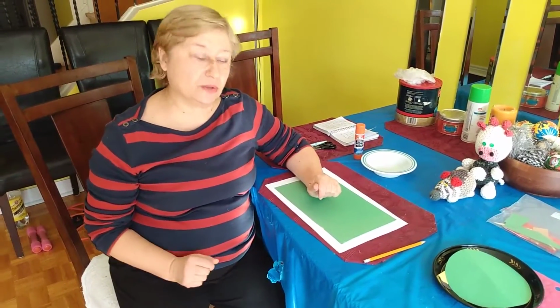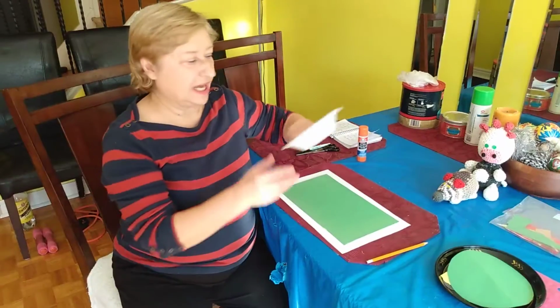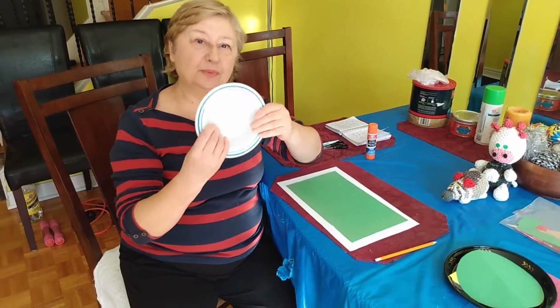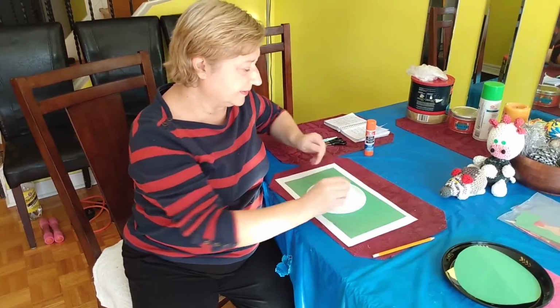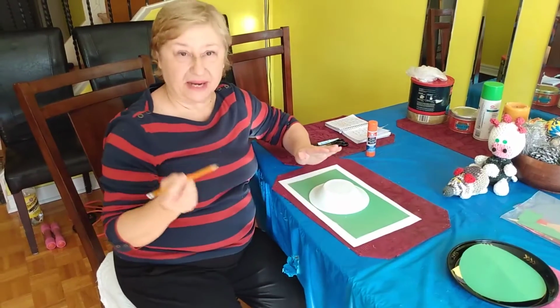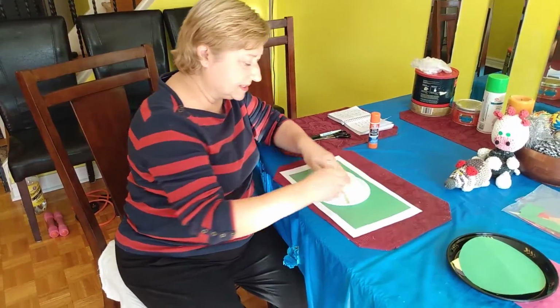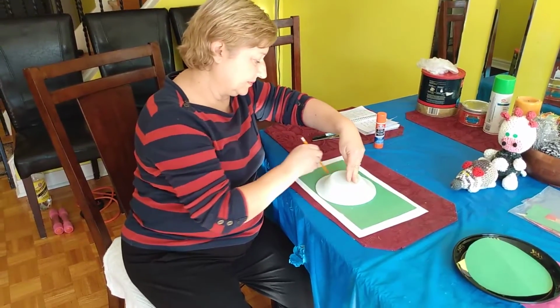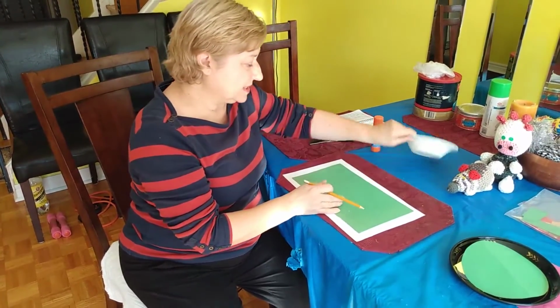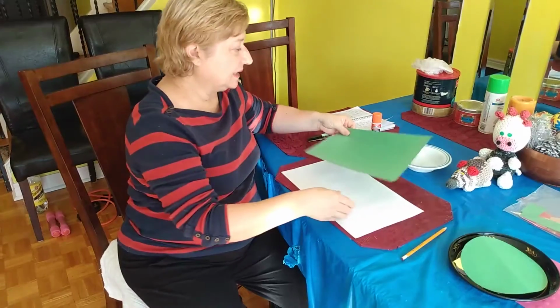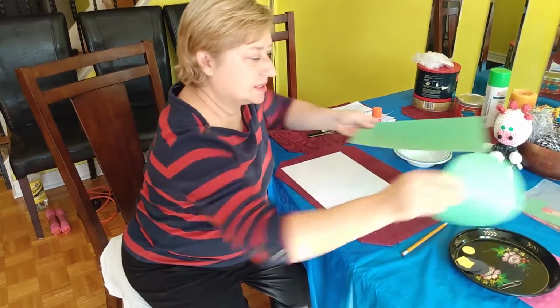How to make a semicircle? First of all, I took a plate and put it upside down on the green paper. I decided my car will be green. And I trace around this plate. It will be a circle. I cut it out. This is a circle.